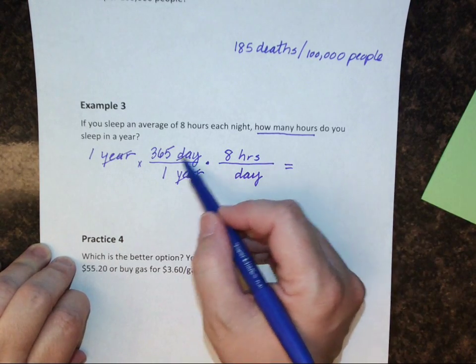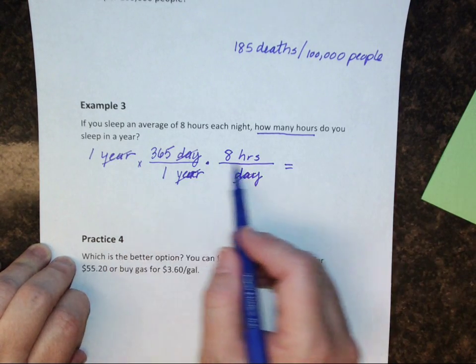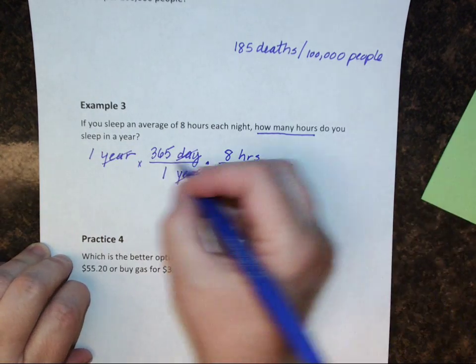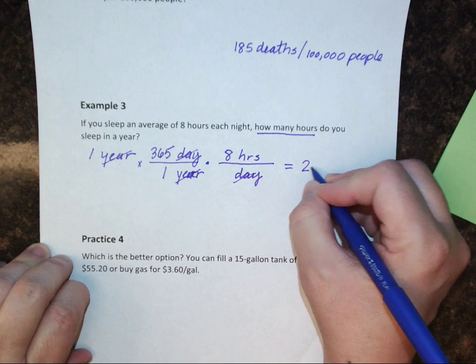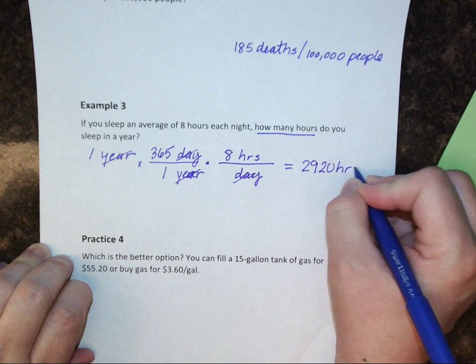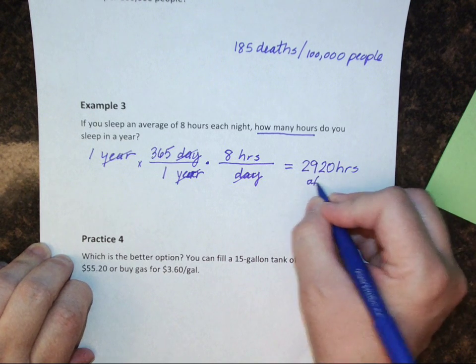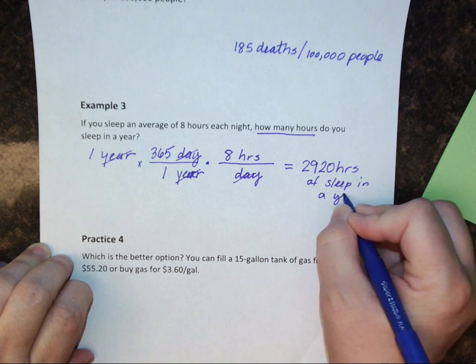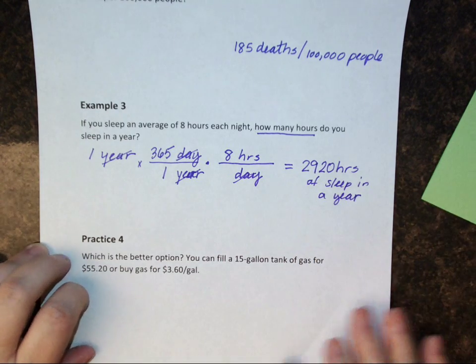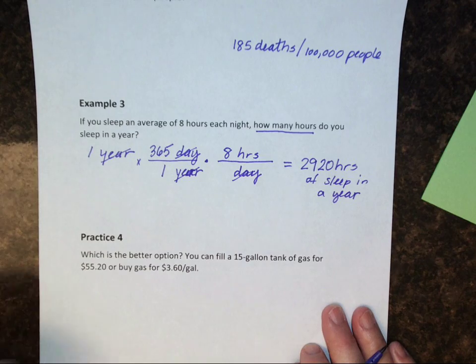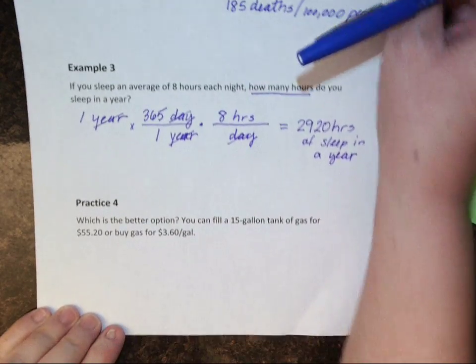And so you can see that this is going to tell us how many hours you will sleep in a year because we started with a year. So I multiply those numbers and you'll get 2,920 hours of sleep in a year. Remember to put your units on the short answer questions. MyMathLab sort of sets you up because they provide the units, but on your test you'll need to write your units on the short answers.